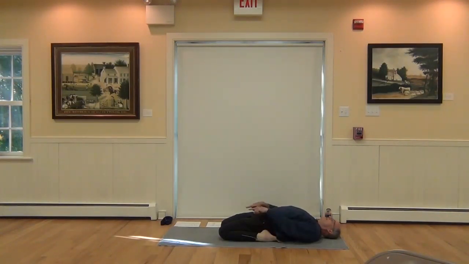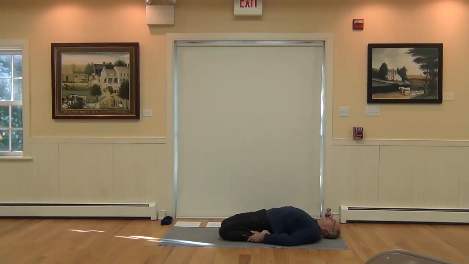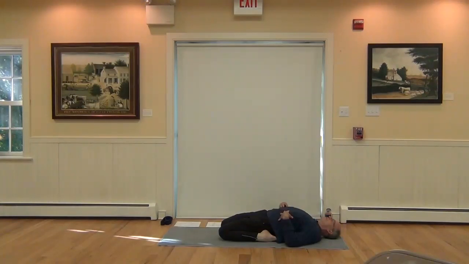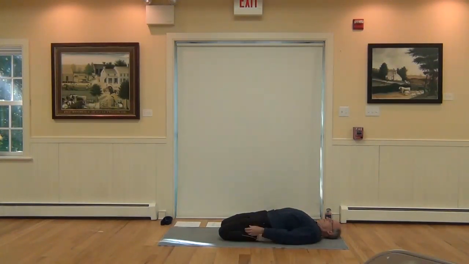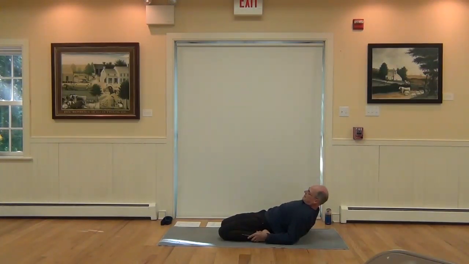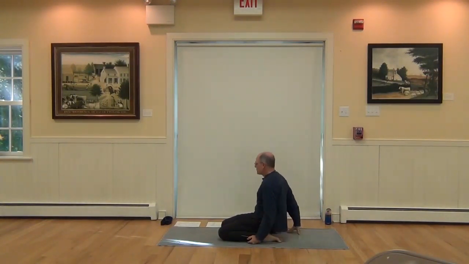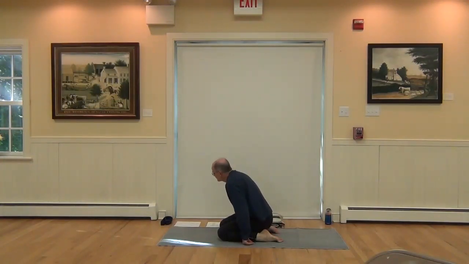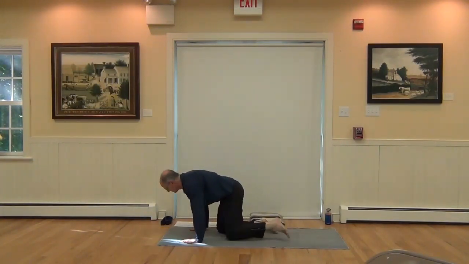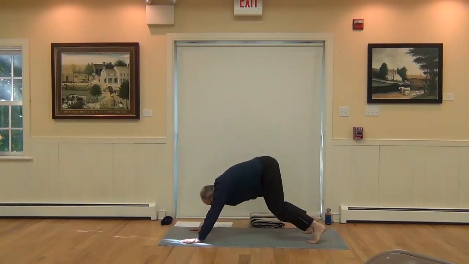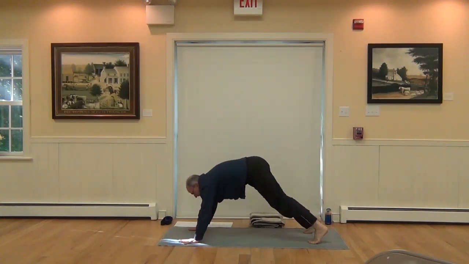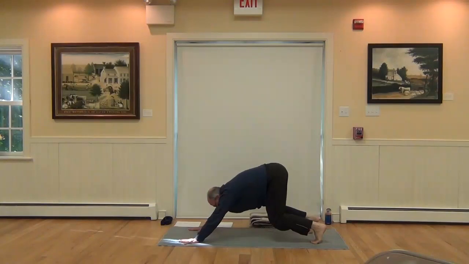Keep sending the knees forward. And draw the lower ribs down, the navel in. Then, coming up, press the elbows down, lift up, and come into Tiger Dog with the knees bent, and straighten on the inhale, exhale, bend.